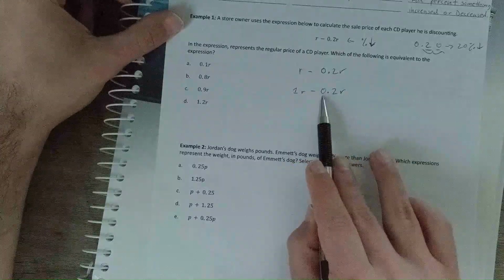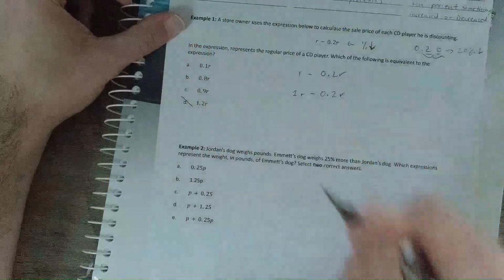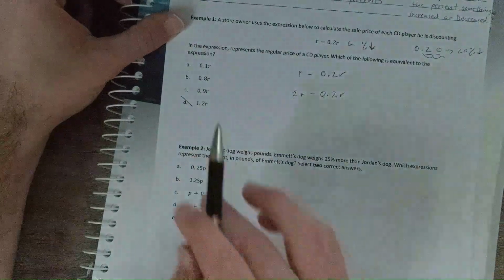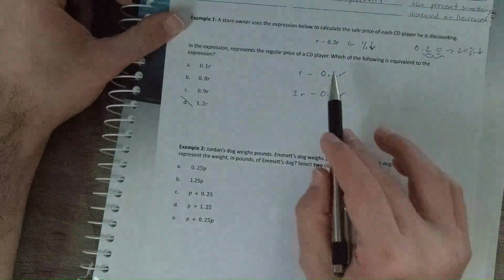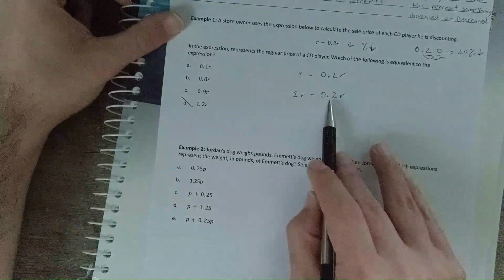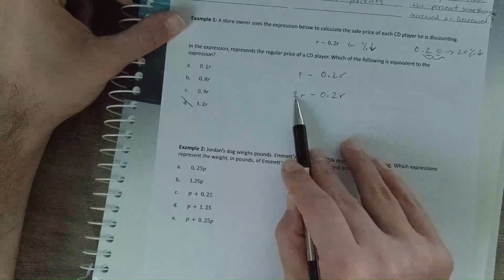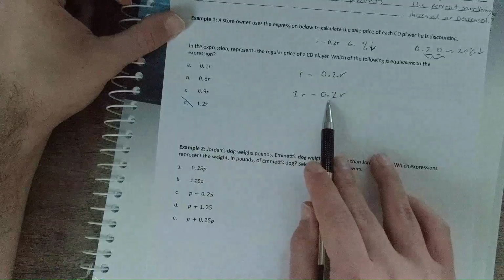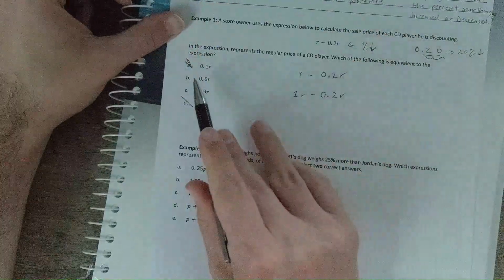First off, this is subtraction, so we know we're not adding, which already eliminates D, because 1 plus 0.2 gives us 1.2. Next, what do I need to add to 0.2 to get to 1? Well, I cannot add 0.1, because that'll just give me 0.3. That doesn't make sense. And so this leaves us with B and C.